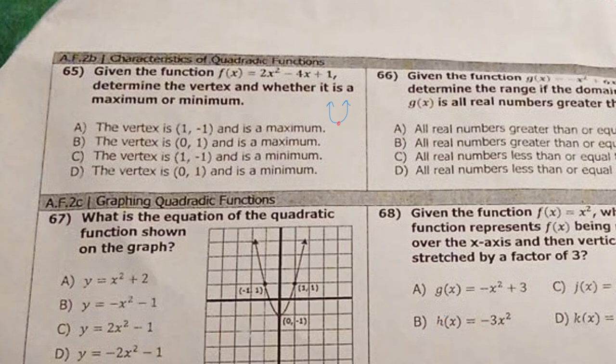Correct. We have just eliminated 2 answers right away without doing anything, okay? Now we're just going to figure out what our vertex is. So remember, there's a shortcut. If it is 2x squared minus 4x plus 1, we take the number in front of x. So what's the number in front of x?